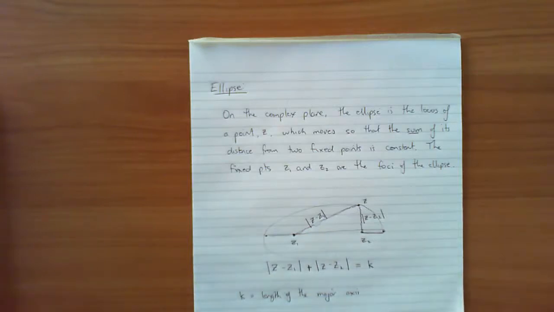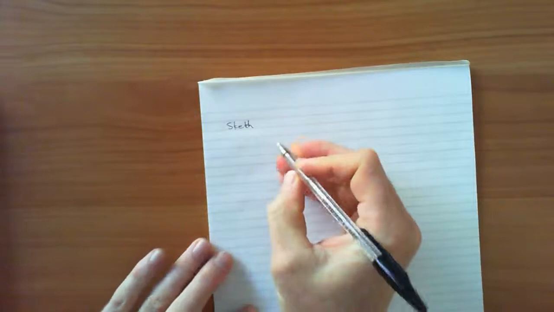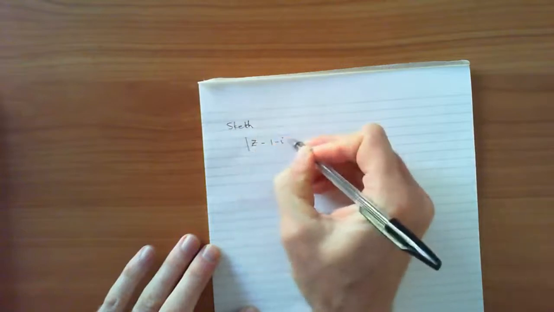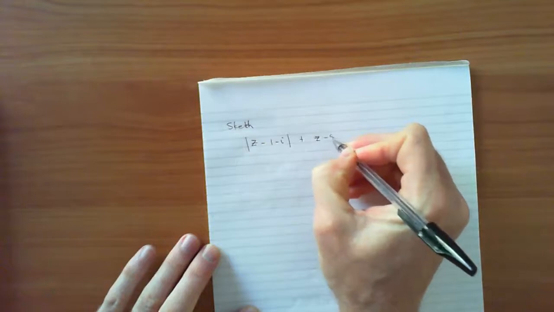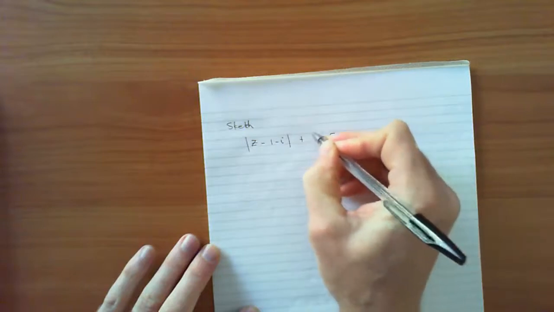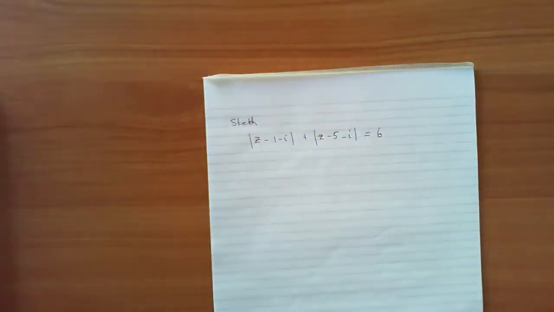Okay, so how do we actually sketch an ellipse and show the key features? Well, let's look at an example of that. Sketch the magnitude of z minus 1 minus i plus the magnitude of z minus 5 minus i equals 6.